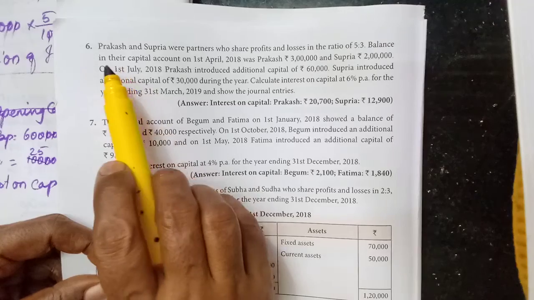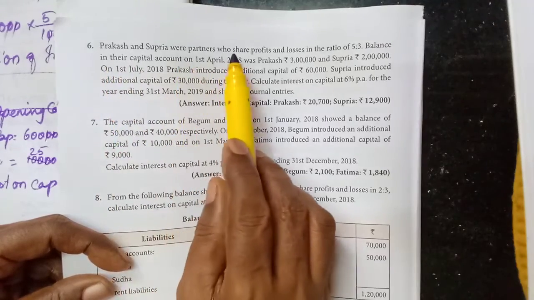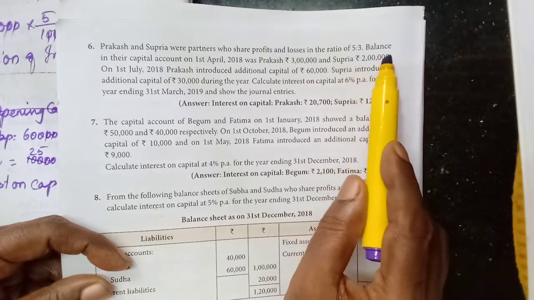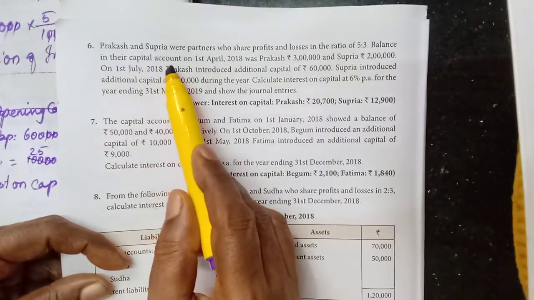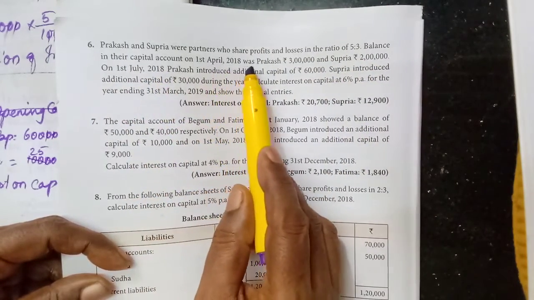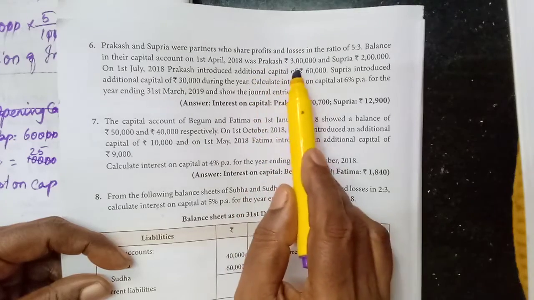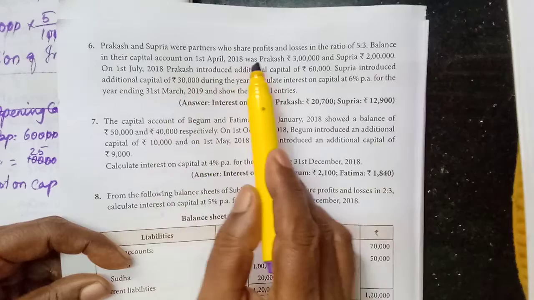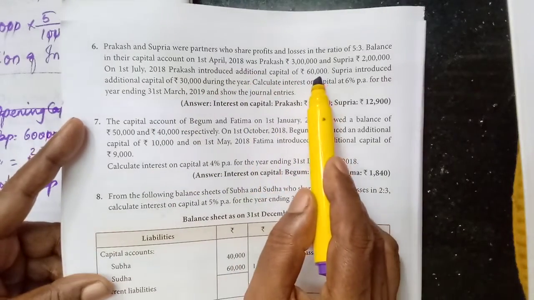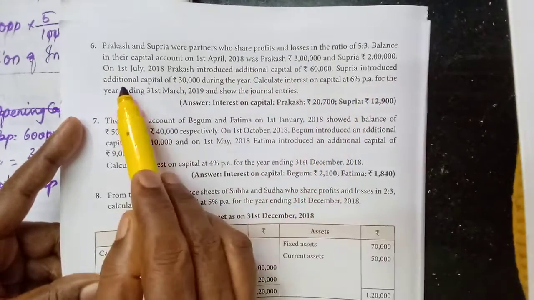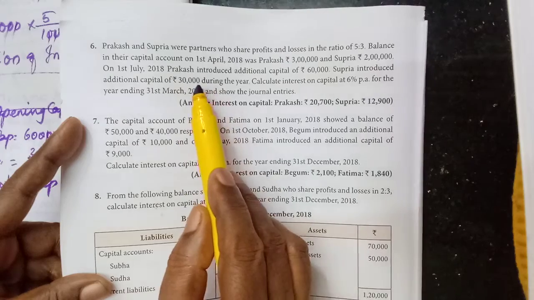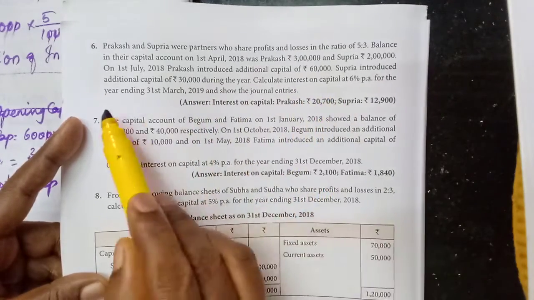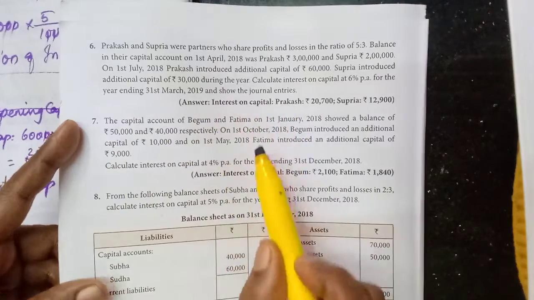The next one. Prakash and Supriya were partners who share profits and losses in the ratio of 5:3. Balance in their capital accounts on 1st April 2018 was Prakash 3 lakh, Supriya 2 lakhs. On 1st July, Prakash introduced additional capital. Then Supriya introduced additional capital 30,000 during the year. Calculate interest on capital and show the journal entries.